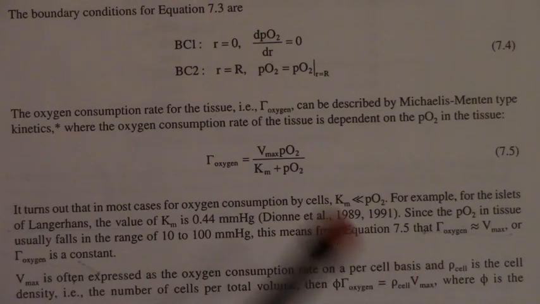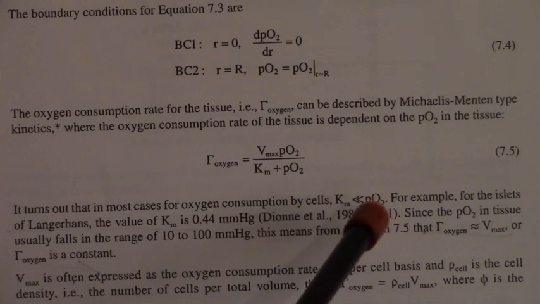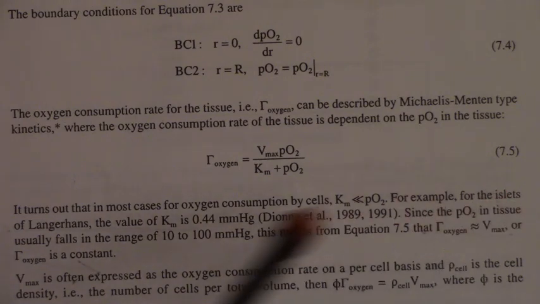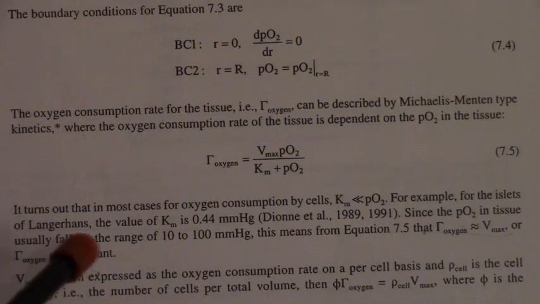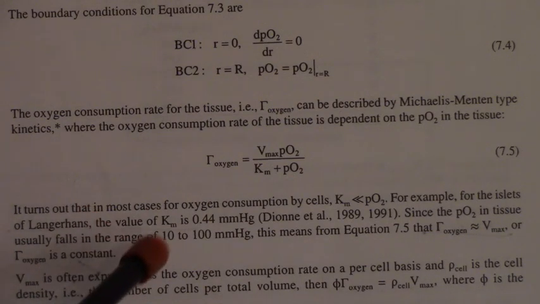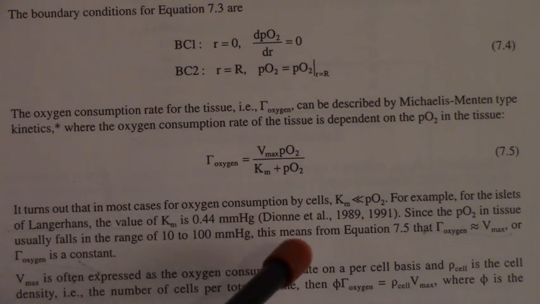Now it turns out that in most cases for oxygen consumption by cells, the Km value is actually much smaller than the PO2. For example, for islets of Langerhans, which have the beta cells in your body that produce insulin, the value of Km has been measured to be 0.44 millimeters of mercury.